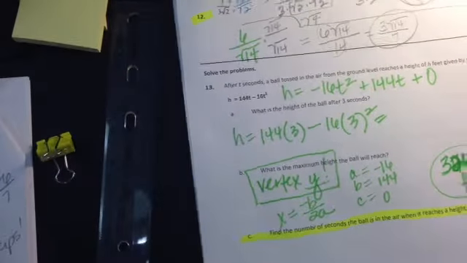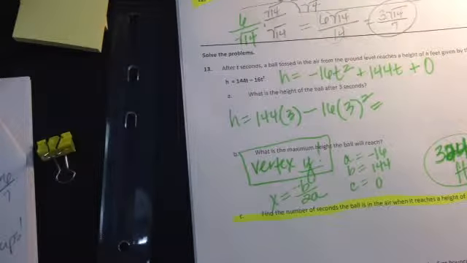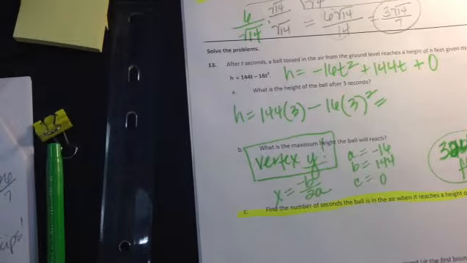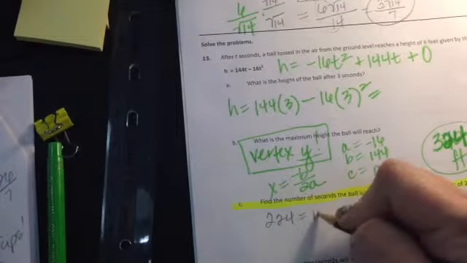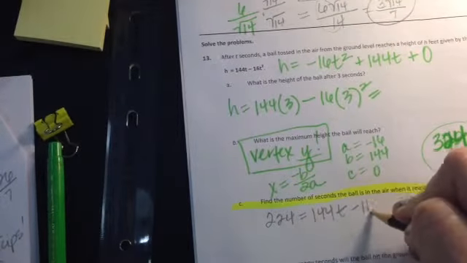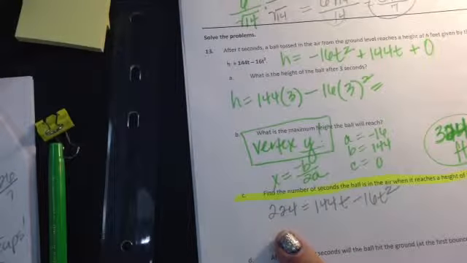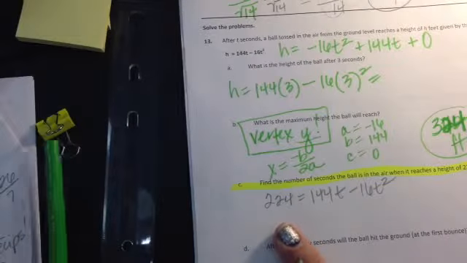So the meatiest piece of this whole one is part C. Find the number of seconds that the ball is in the air when it reaches a height of 224. So what we're doing is trying to find out, here's 224 equals our equation that we started with. This is describing the path of the ball. When is it 224? And so we're into having to solve for t.